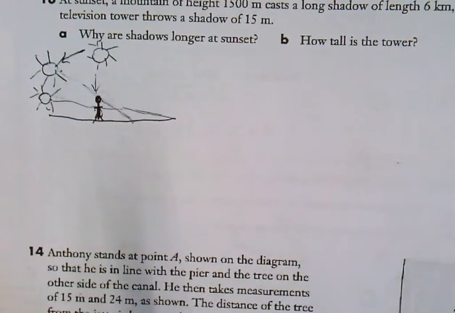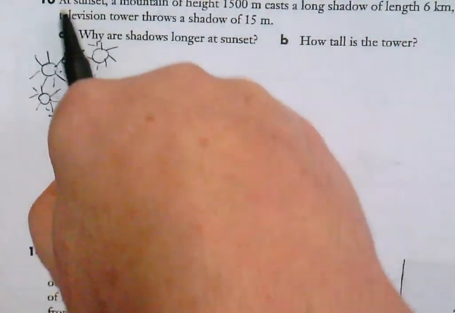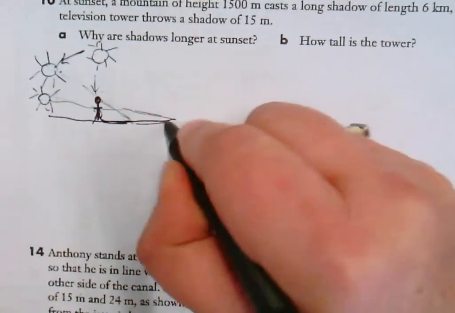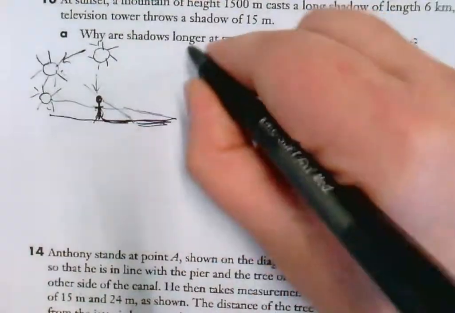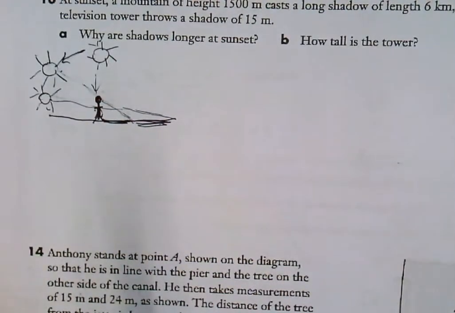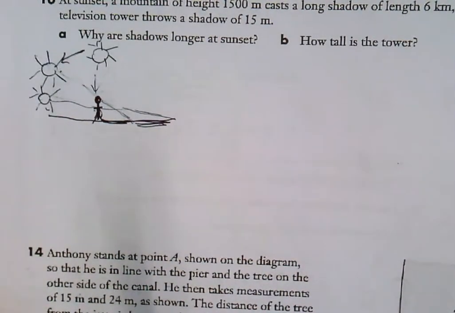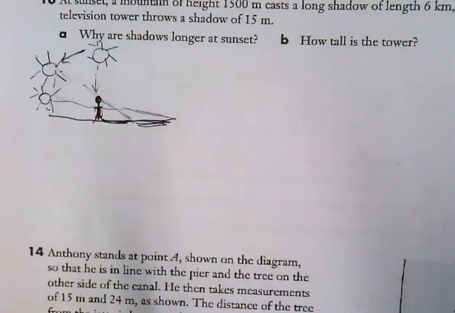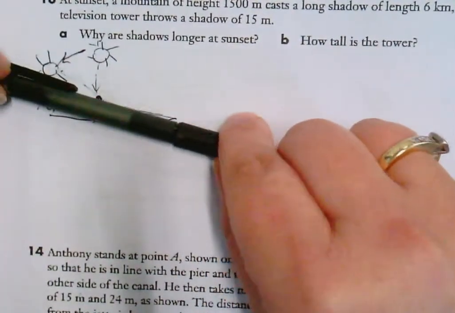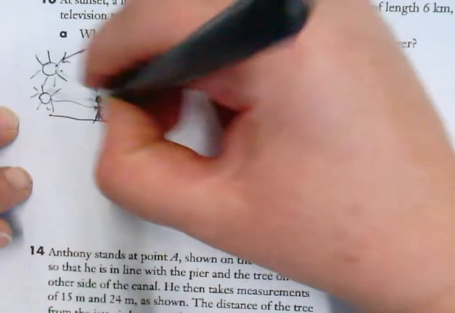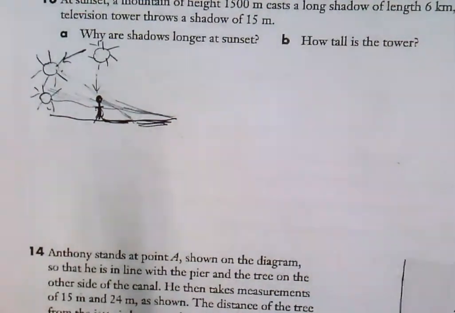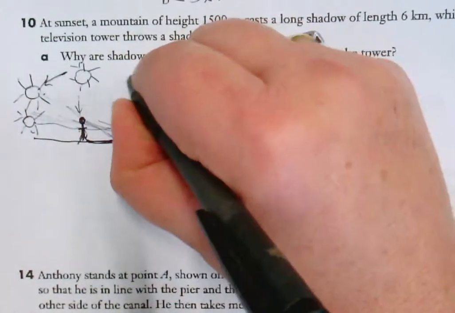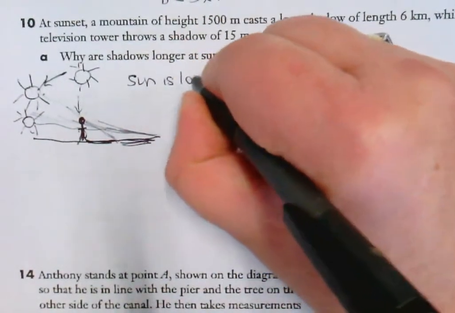But the more the sun moves down like this, the shadow becomes longer. The shadows are on the ground. Do you get that? Okay. Why are shadows longer at sunset? Shadows are longer. The sun is shining its rays like this now. Do you get that? All right. Yeah. The sun is lower in the sky.